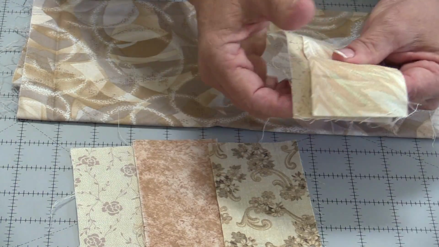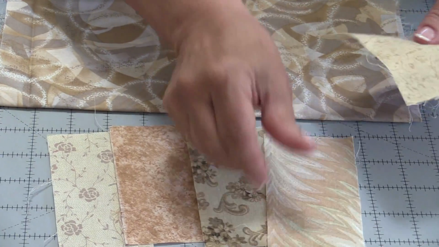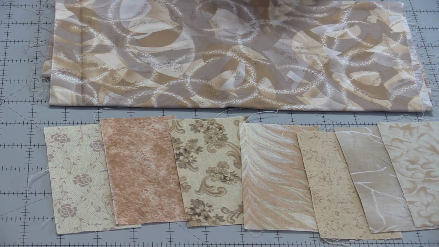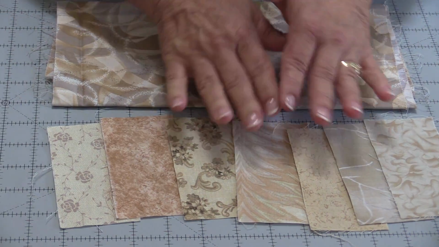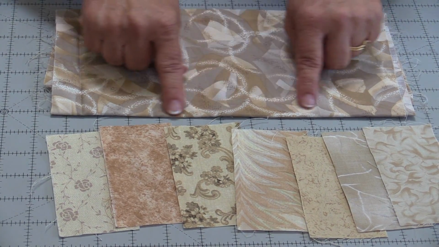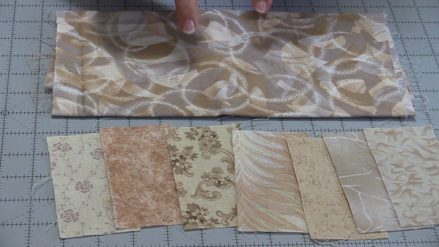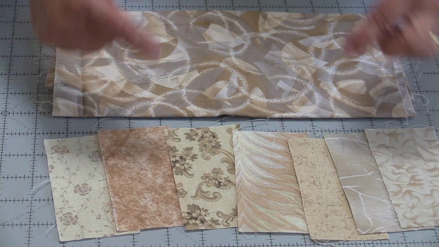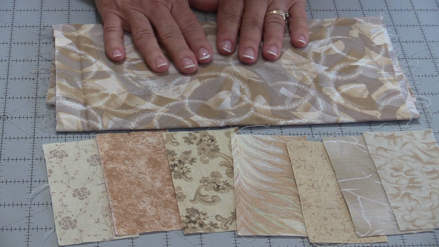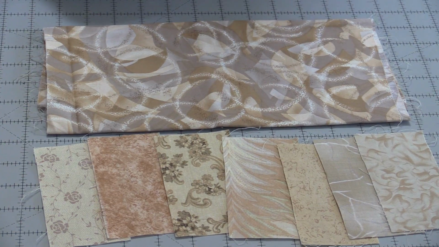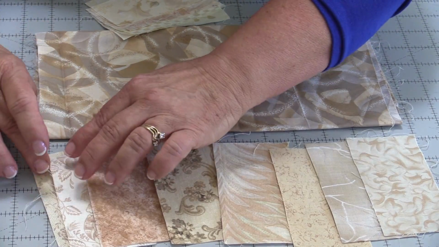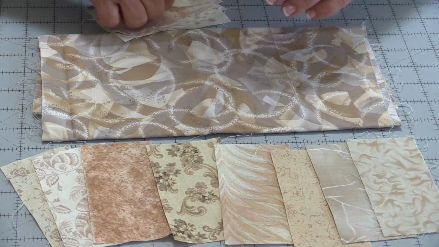I go and find my neutrals and I bring them all out. I lay those fabrics that I've chosen out, and I look at it with my fabric and I'm going, it's okay, but there's something missing here. And I look at this connecting fabric and I say, what's here that's not here? And I don't see a lot of white, I don't see a lot of bright, and I don't see the gray.